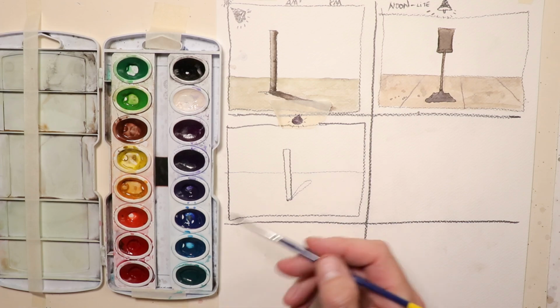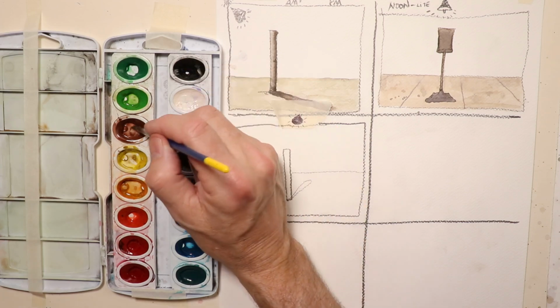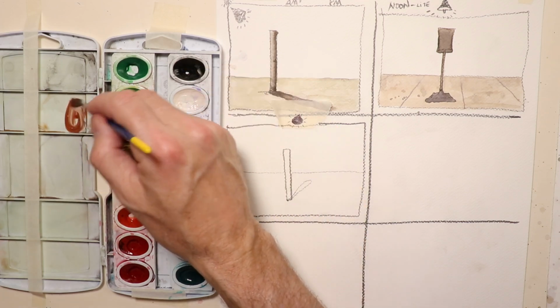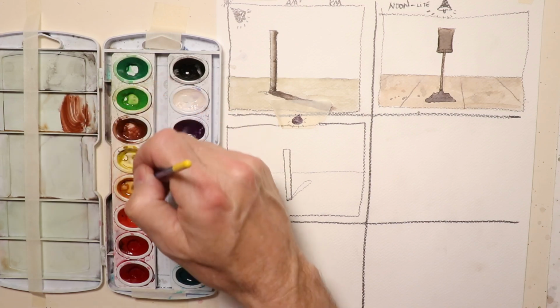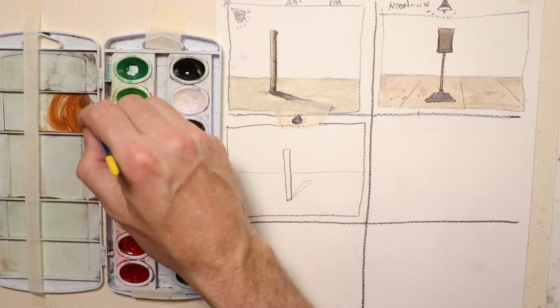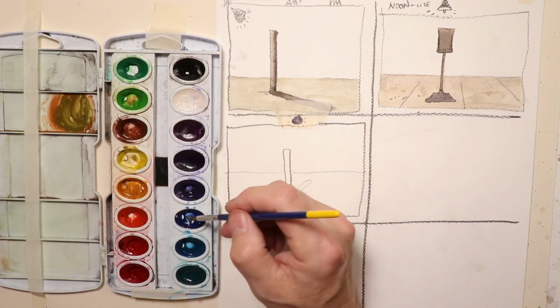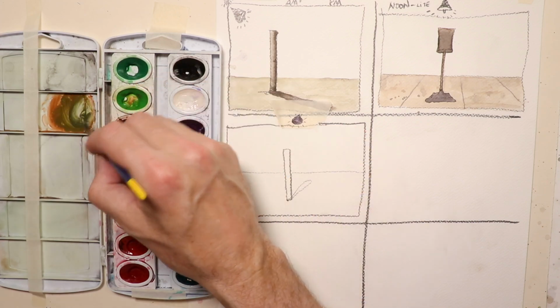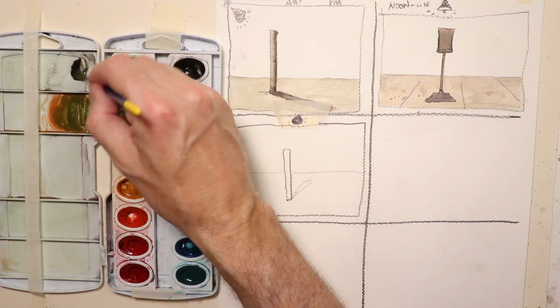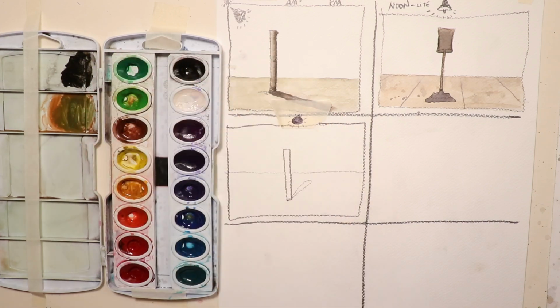And we still get a pleasant looking wash as we're working. And again, we're going to do some landscape colors maybe, so we'll use some brown, orange, some green, maybe some blue. We'll do a touch of black up here if we want to darken some things up.